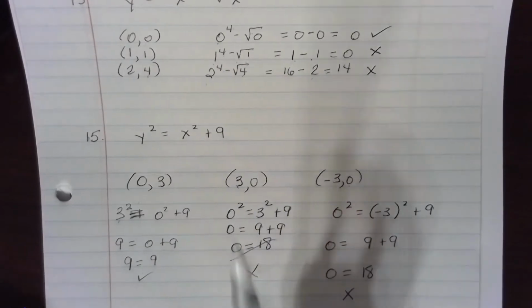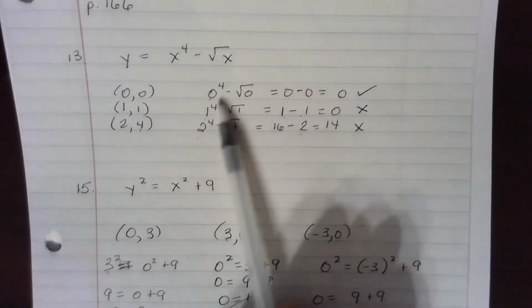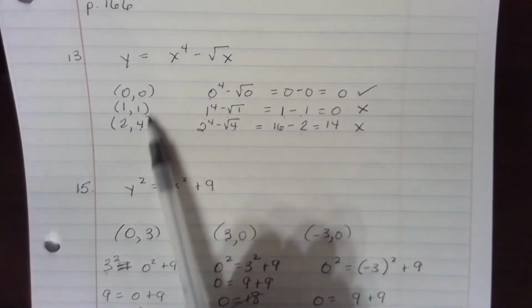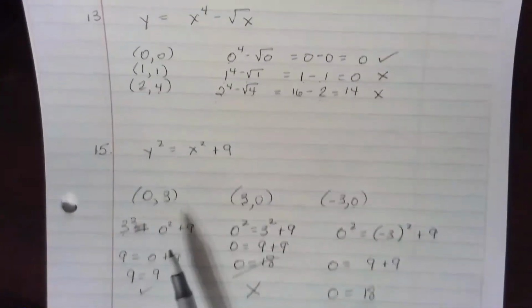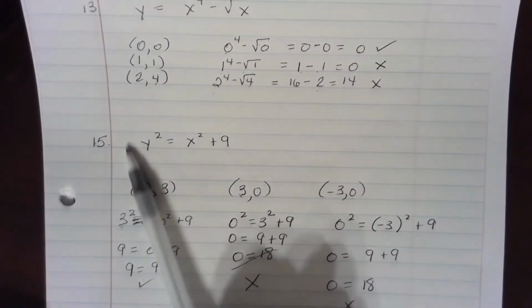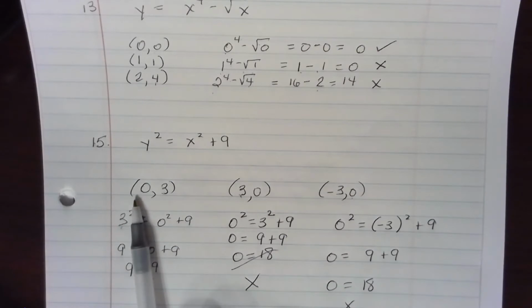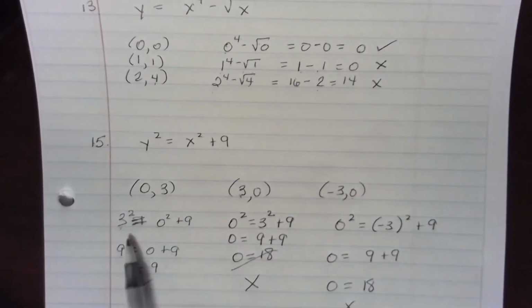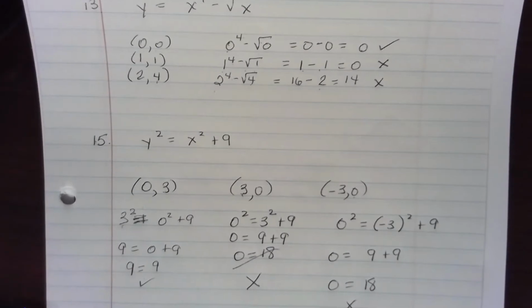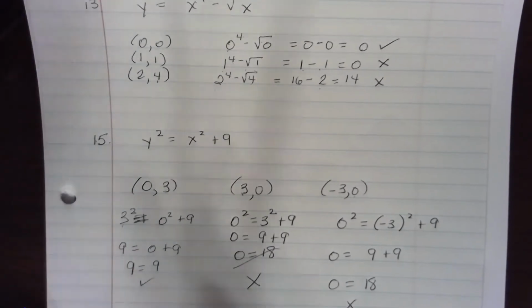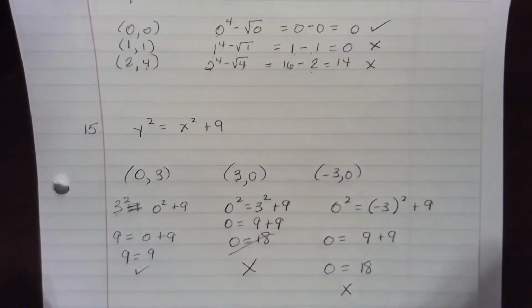So there are two ways you can do it. You can substitute in and see if you get the y value they give you. If there's a y squared involved, then it's probably easier to substitute both the x and the y and then see if you get a true statement in the end. So that's the first kind of problems that you're going to deal with in the homework.